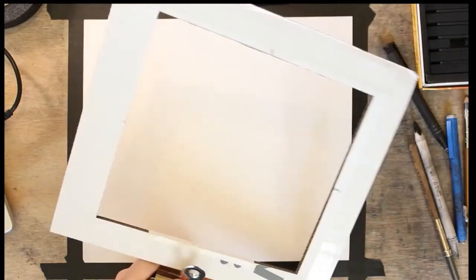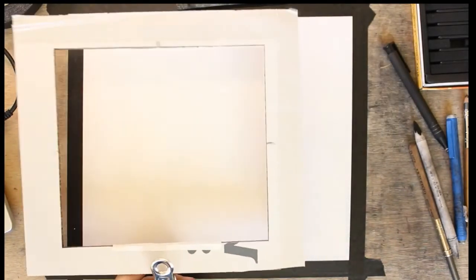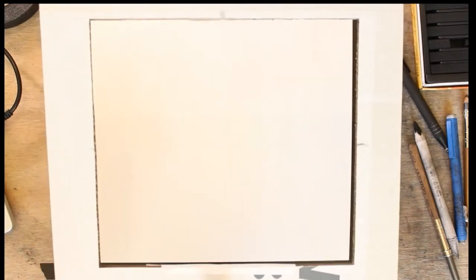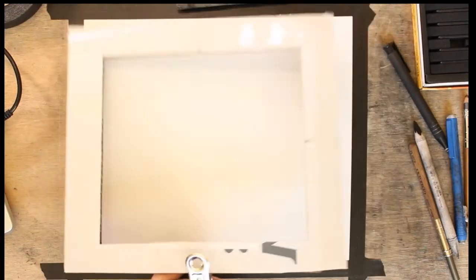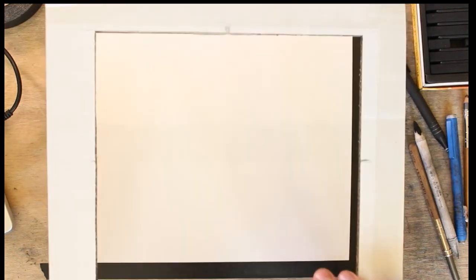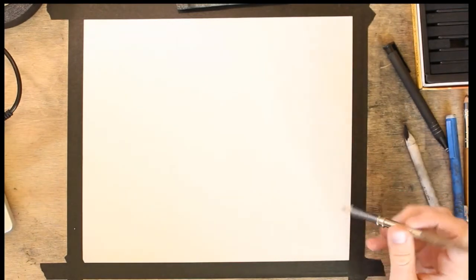You'll note that my viewfinder is the same proportion as my paper. So for me, that's pretty close to square, but not quite. A little bit more horizontal than that, but I've made sure that my viewfinder, even though it's not the same size in the opening as my paper, it's the same proportions.